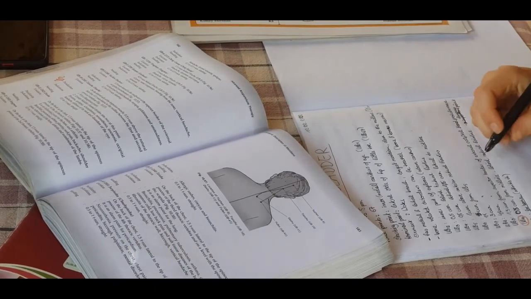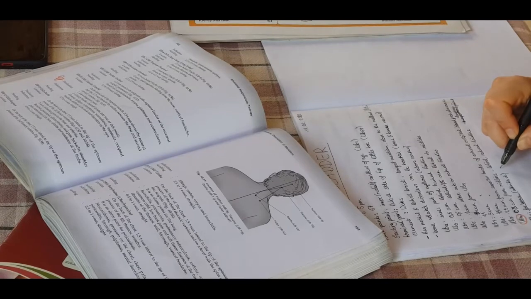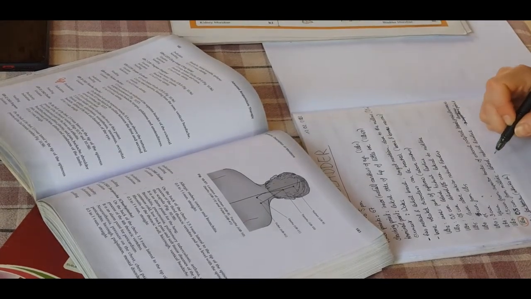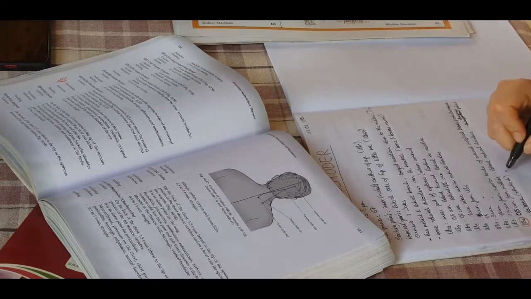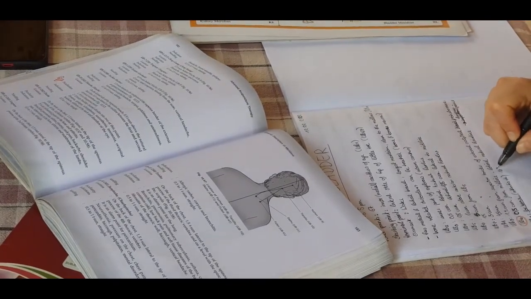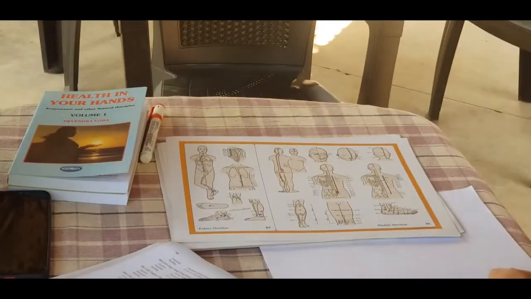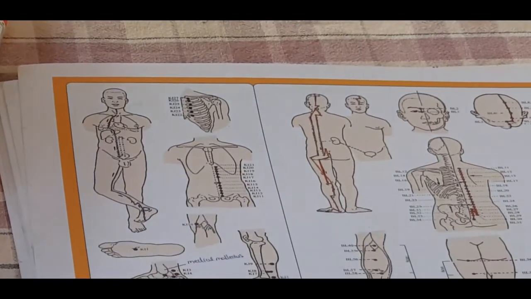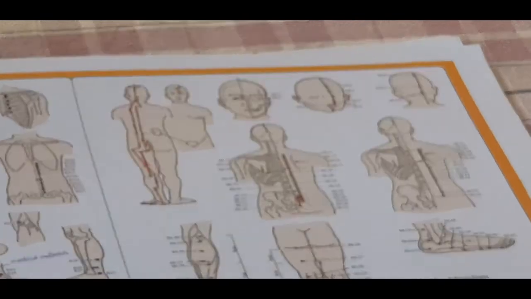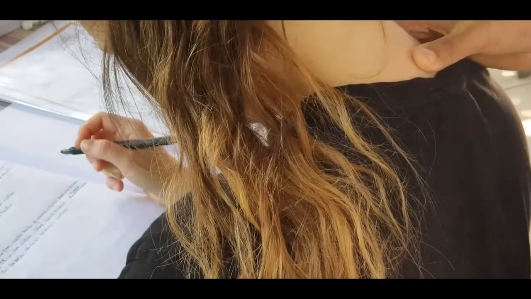It is located at the first thoracic vertebra. They run in a straight line, if we draw 1.5 tune lateral to the midline from the tip of the spinous processes. Like this I will locate a point.